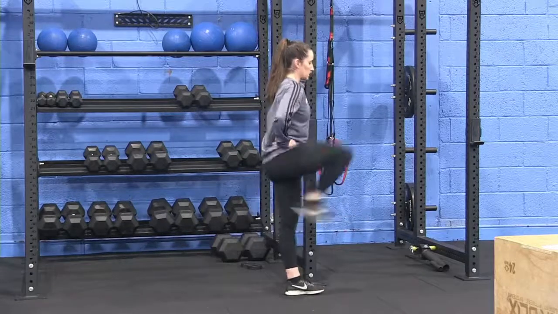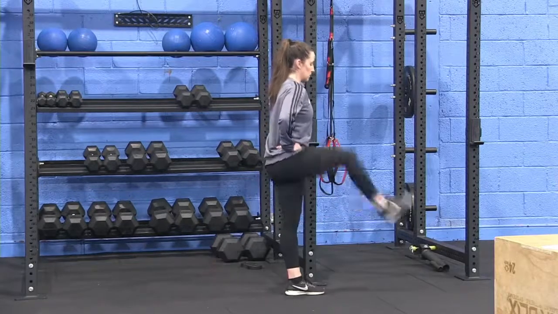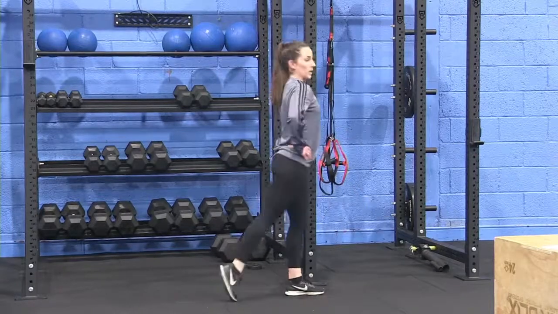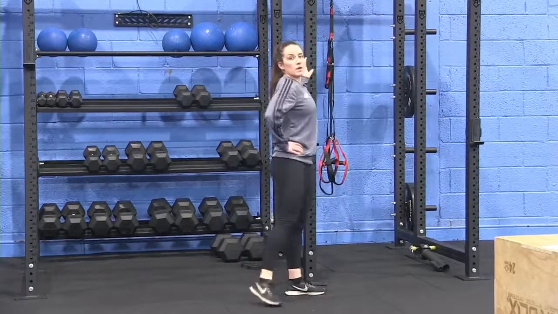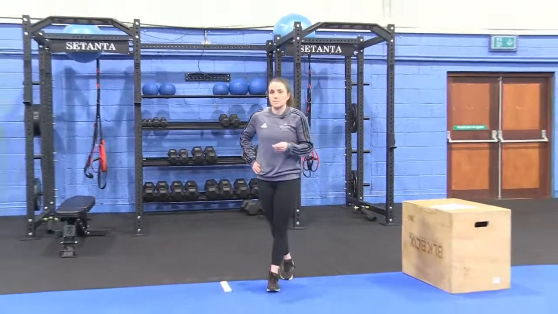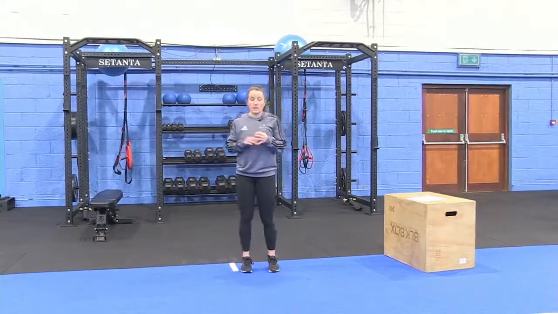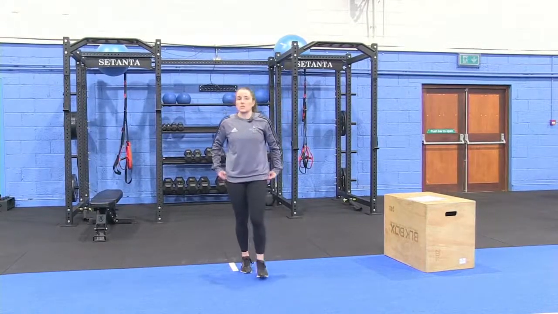Just trying to make contact with the ground. Small little scrape motion, but working on pulling the leg through nice and tall, okay? So I might do 5 on one side, 5 on the other side, build it up again to maybe 15 on each side. Okay, so they're my starting points of drills that I'd use.